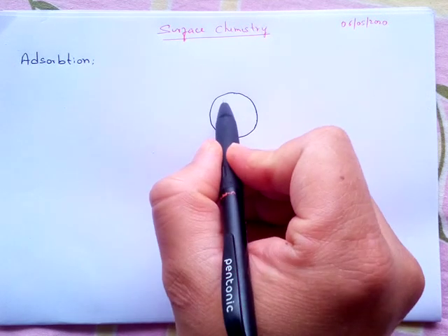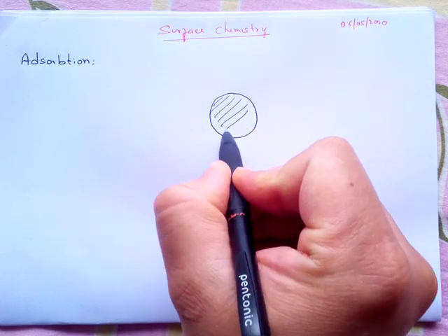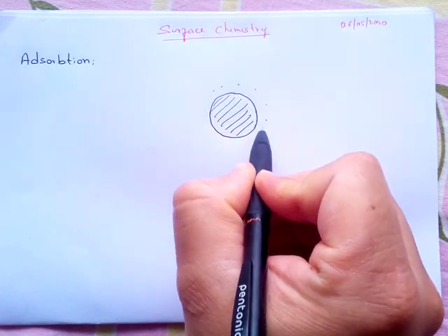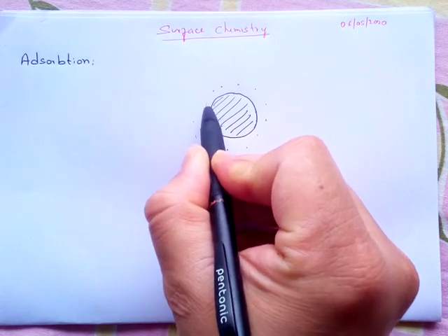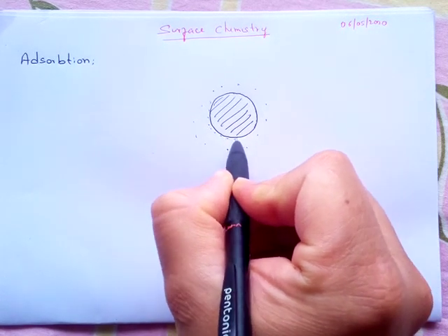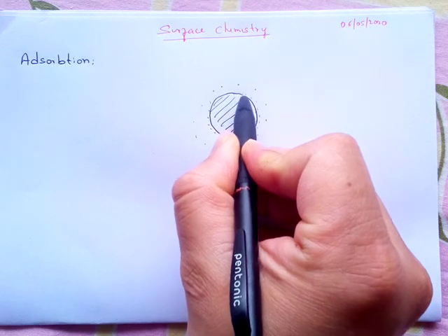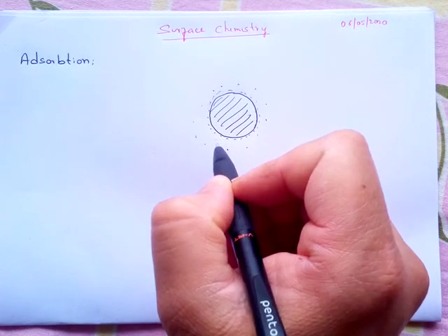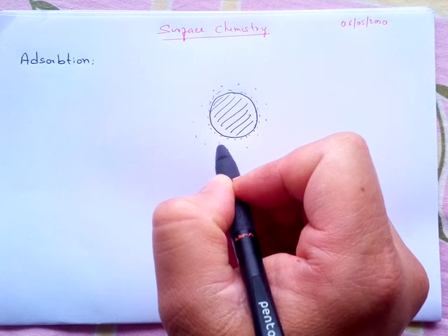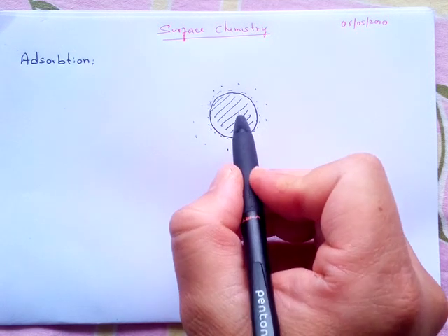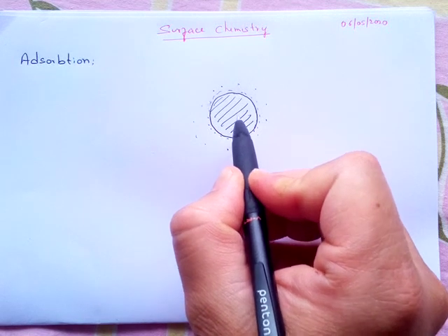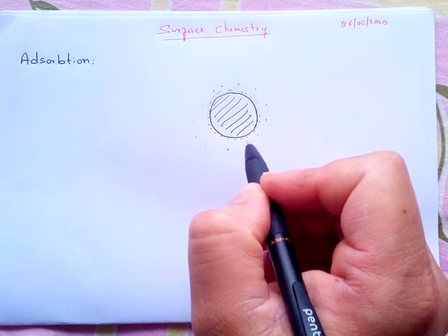So that means if this is a solid, then the particles around it get adsorbed at the surface of this solid particle. Now this phenomenon is known as adsorption: accumulation of molecular species at the surface rather than inside the bulk.